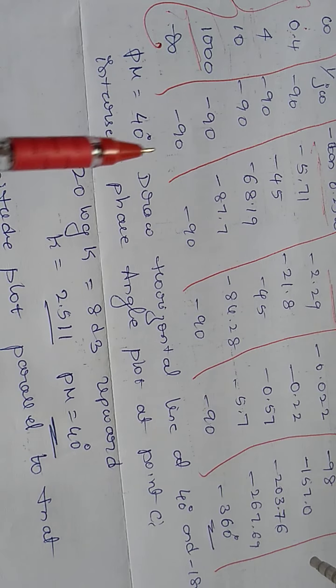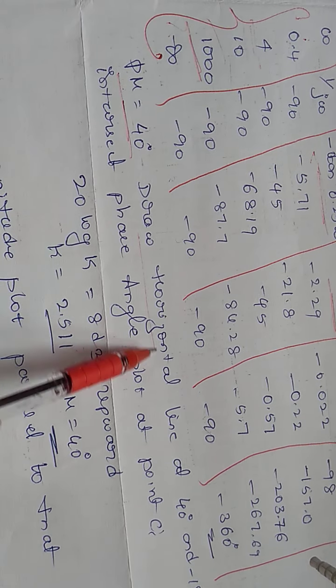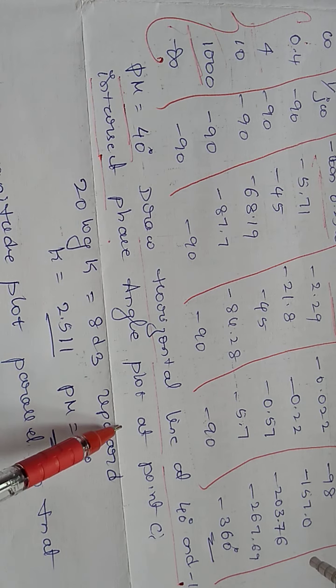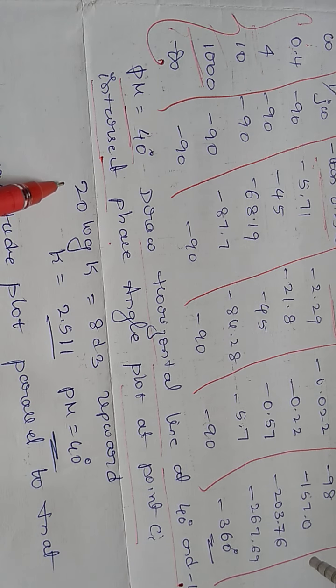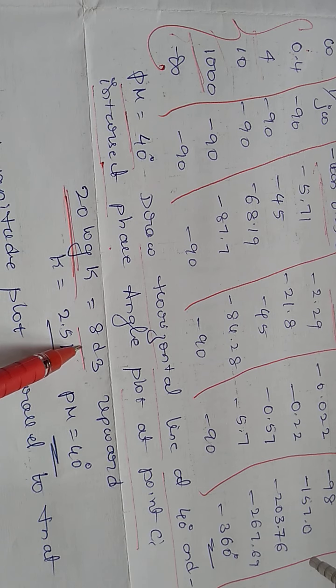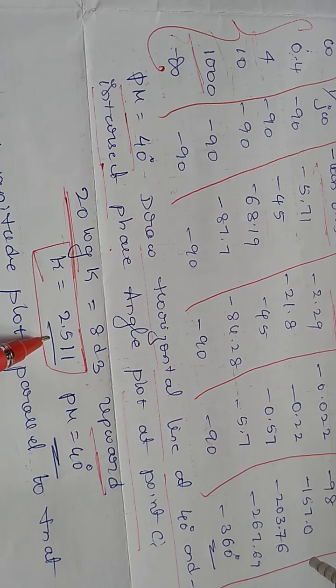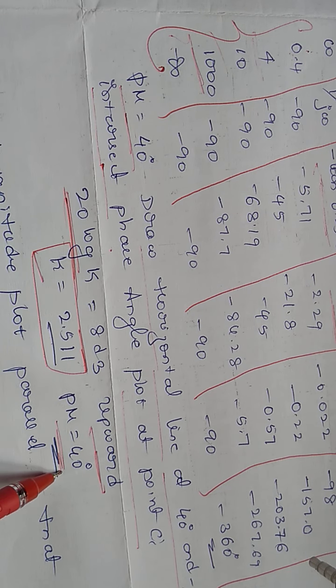Then the case is, if the phase margin is 40 degree, draw the horizontal line at 40 degree and 180 degree intersecting the phase angle and mark the point C. So from that point we will get 20 log K is equal to 8 dB, which is upward, and K equal to 2.51. So the phase margin is 40 degree.